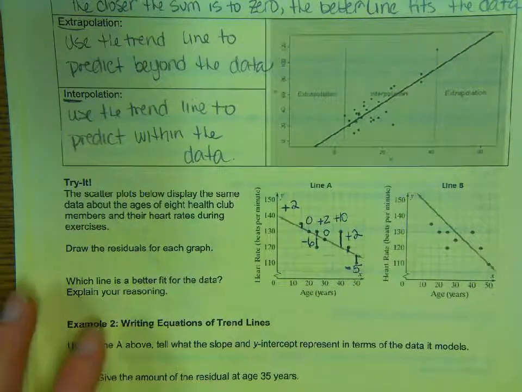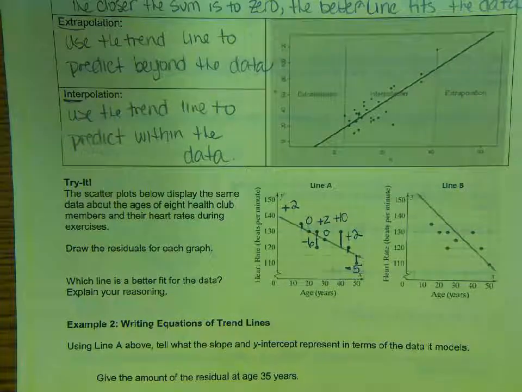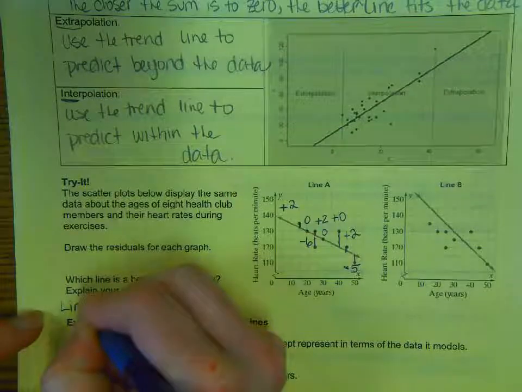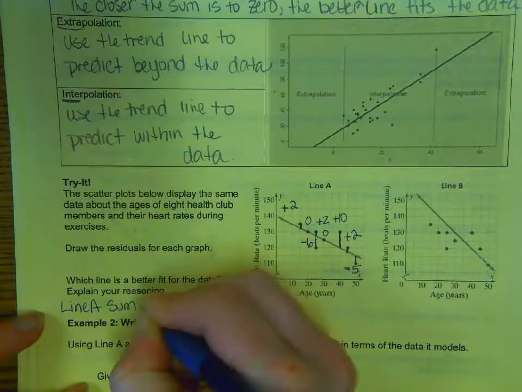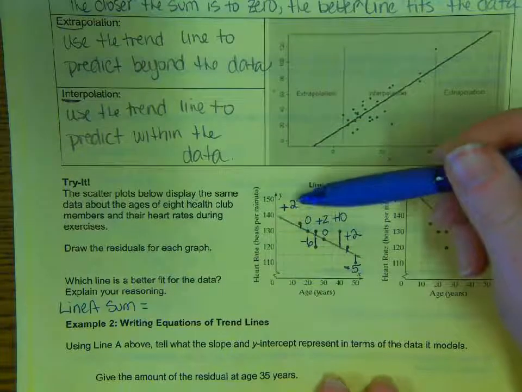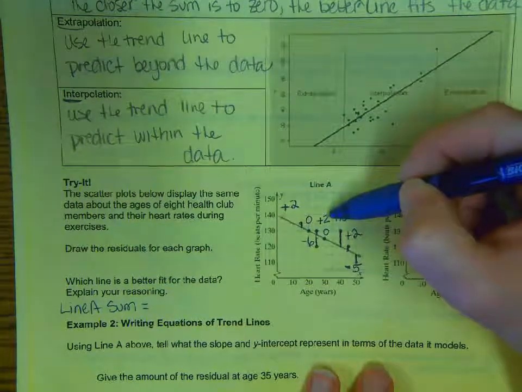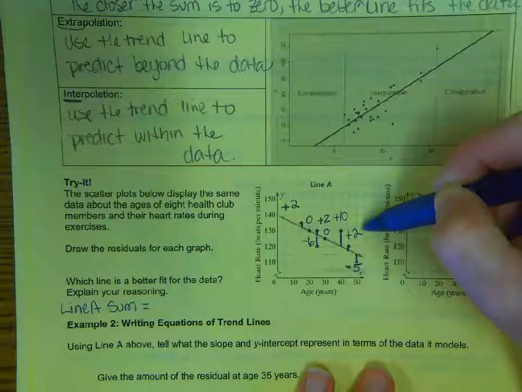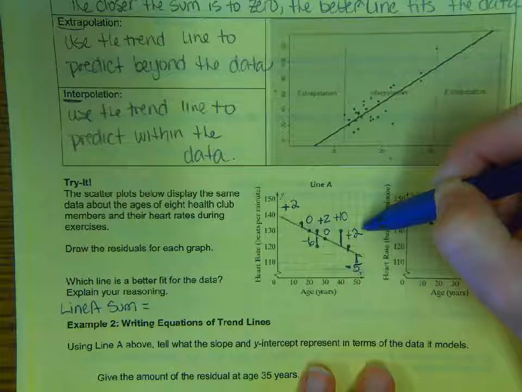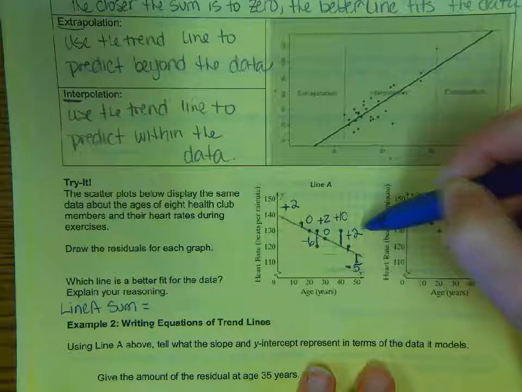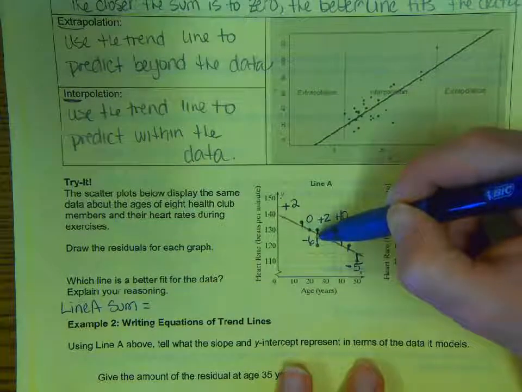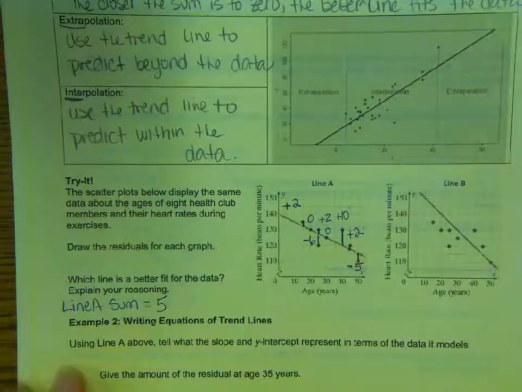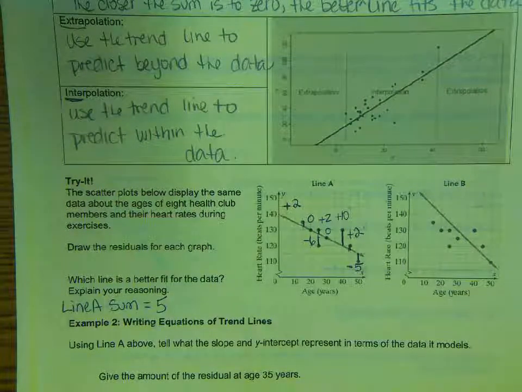All right, you guys, let's find the sum of our residuals. So I'm going to write line A here. Can we do this in our head? Sum equals. Let's do all the pluses. Plus 2 is 4, plus 10 is 14, plus 2 is 16. Now let's do the subtraction. 16 minus 6 is 10, minus 5 is 5. In line A, the sum of the residuals was 5.